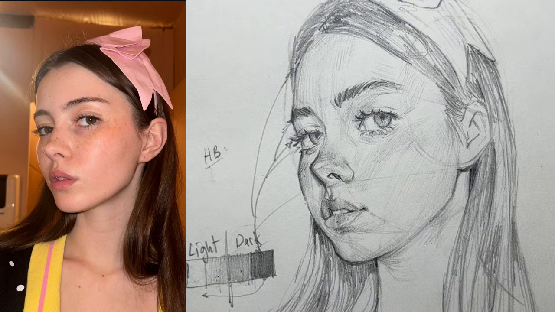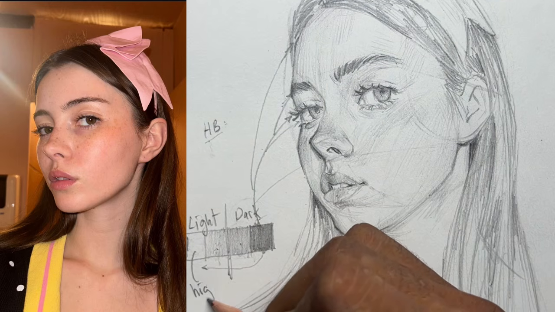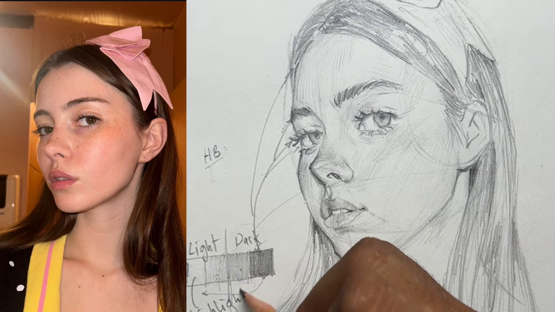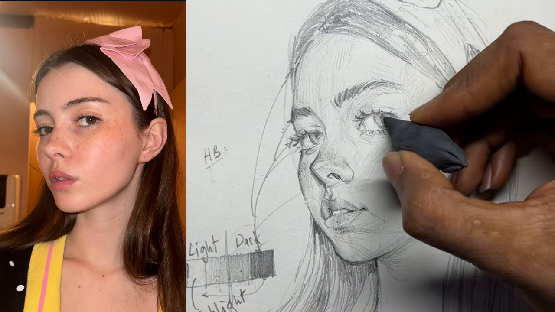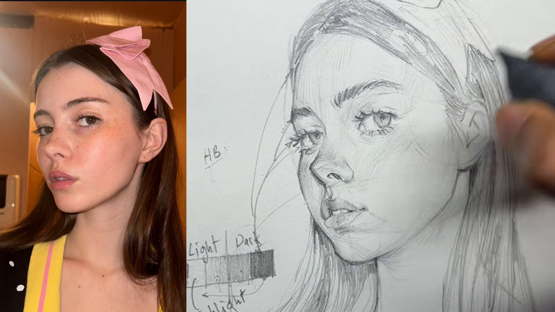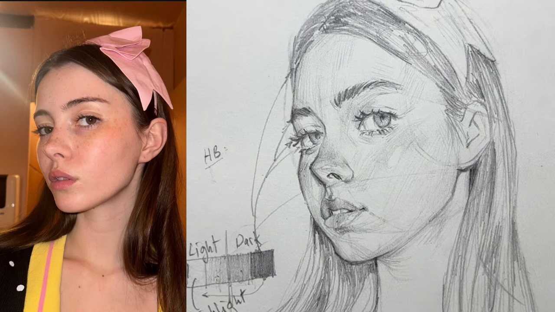Now the next detail we're gonna add is the highlight. Okay, so the highlight is basically the brightest bright, okay, the brightest light. The highlights are not hard to spot. See the first highlights that are here in the iris, right here, the tip of the nose, highlight here. Do not add a lot of highlights, okay?